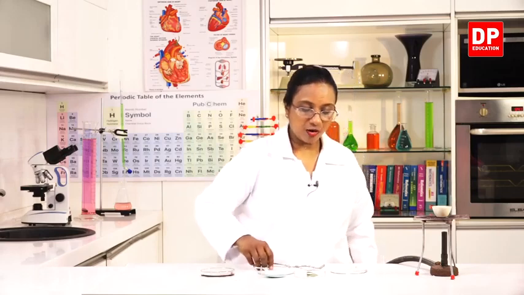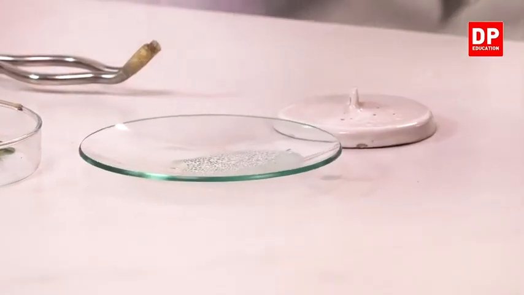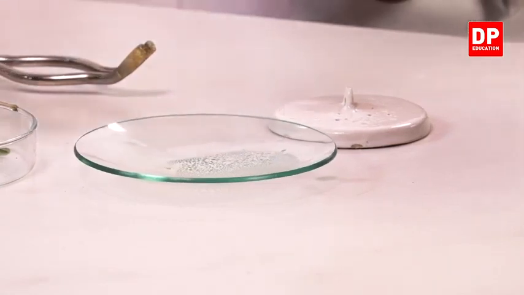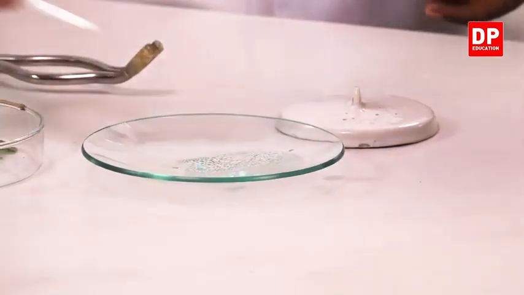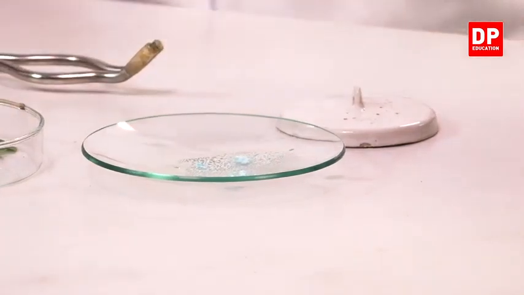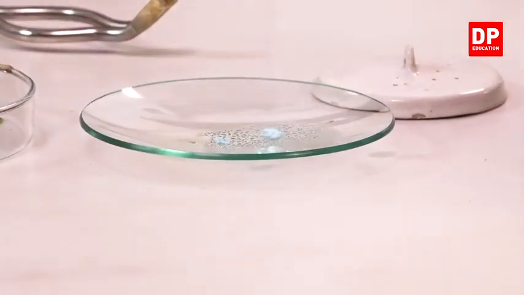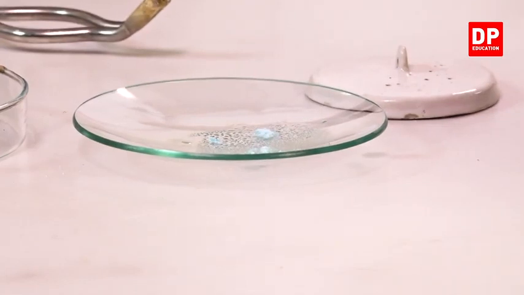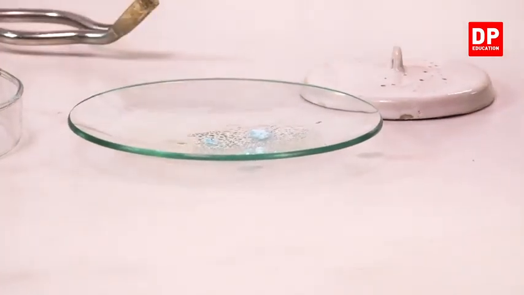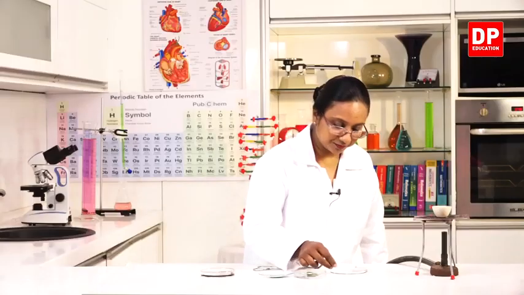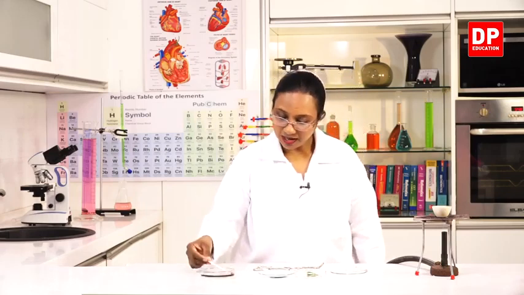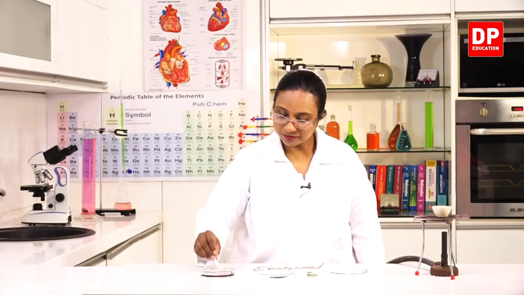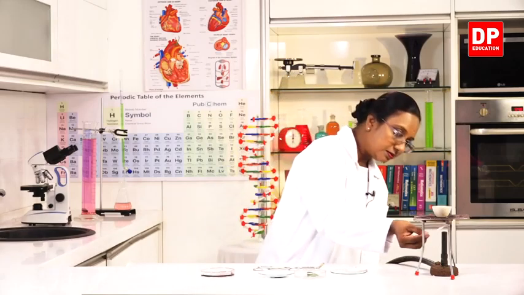You can clearly observe the droplets of liquid, and to that I will put copper sulfate. You can see the color changing. The light color of the copper sulfate, that is anhydrous, is turning to dark blue color. At the same time, I will dip a small piece of paper.